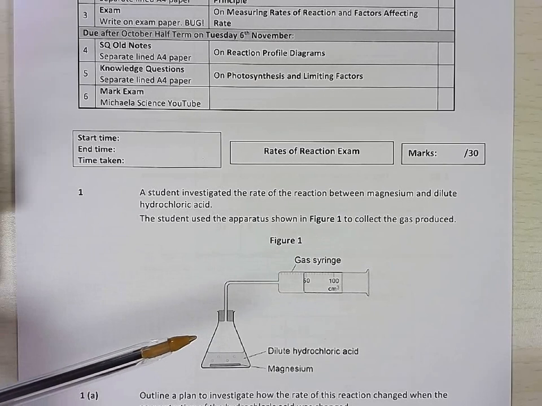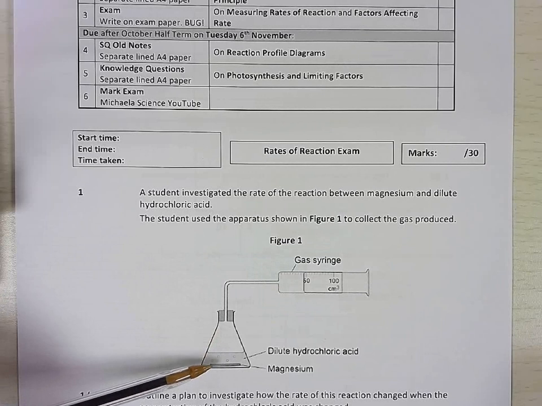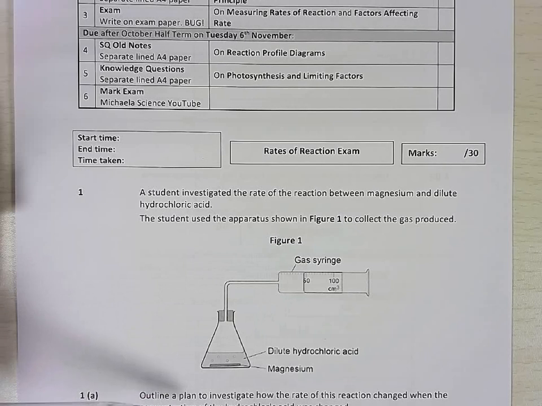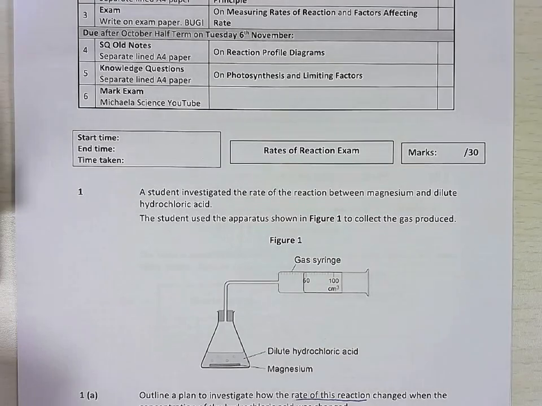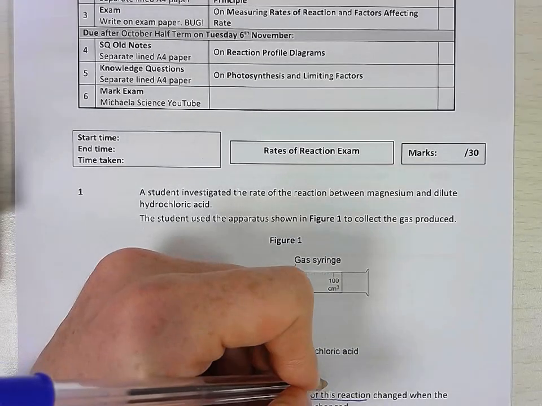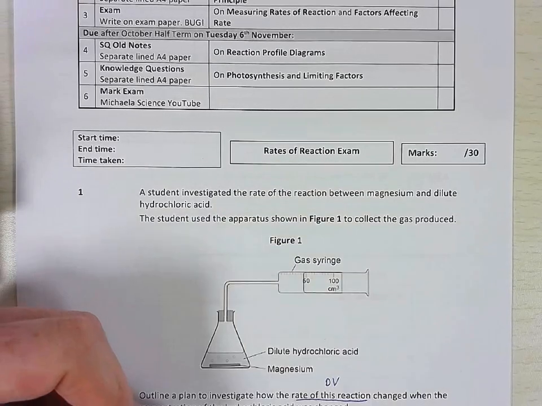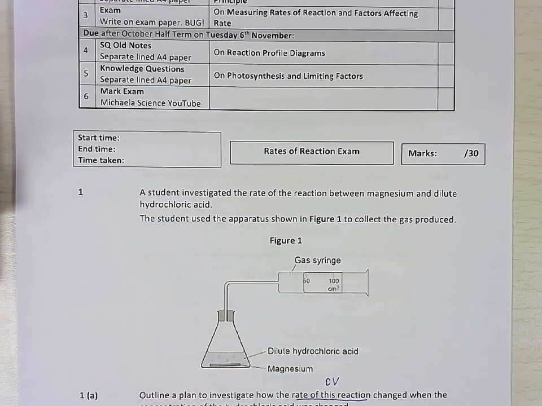So we see we've got a gas syringe already connected with a bung to a conical flask full of magnesium and dilute hydrochloric acid. So the question asks us to outline a plan to investigate how the rate of this reaction changed when the concentration of the hydrochloric acid was changed. So we've got two variables here. The rate of reaction is what we want to actually measure, so that's going to be the dependent variable. And when we change the concentration of hydrochloric acid, that's going to be our independent variable.